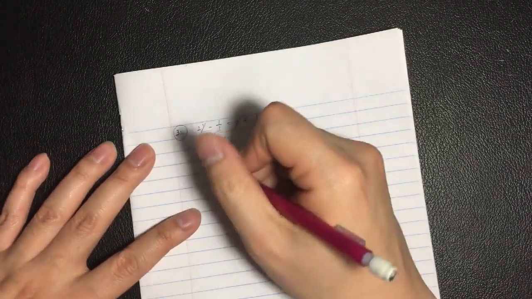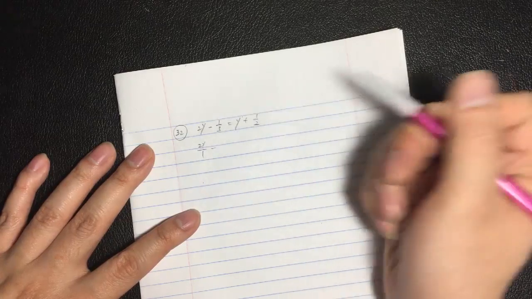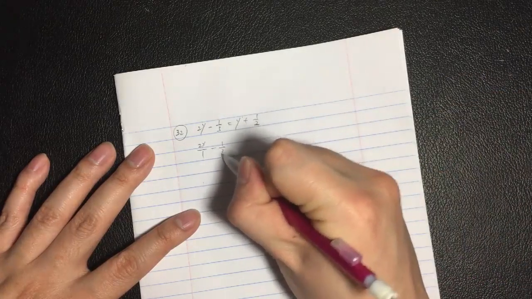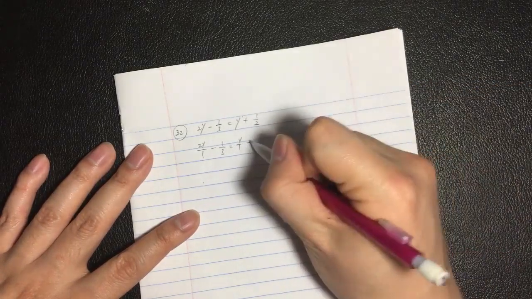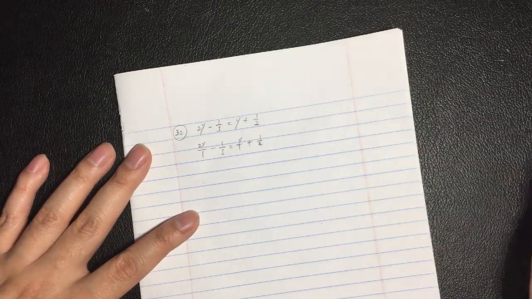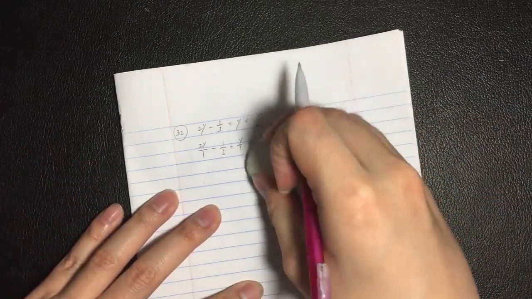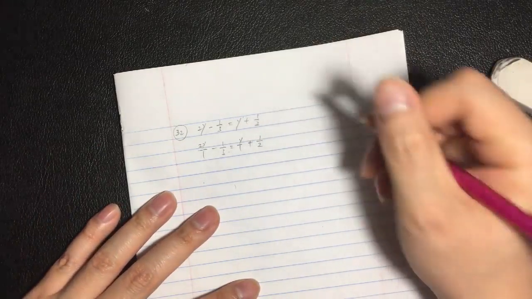I can rewrite 2y as 2y over 1. Leave negative 1/3 the same. Rewrite y as y over 1. Leave 1 over 2 the same. Then we find the least common denominator, which means the least common multiple of the denominators.